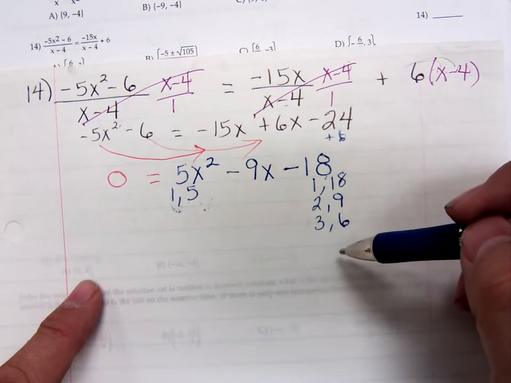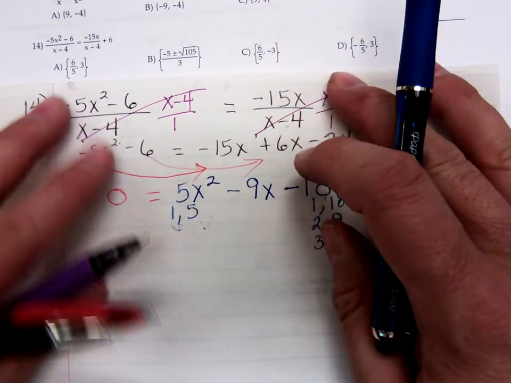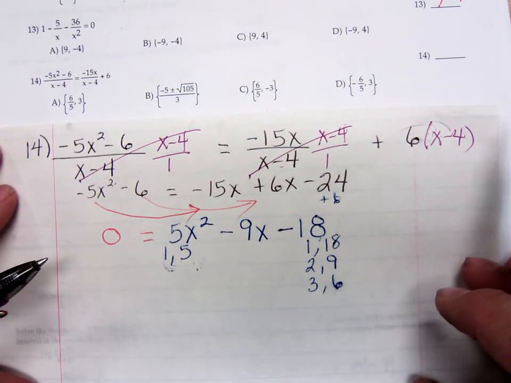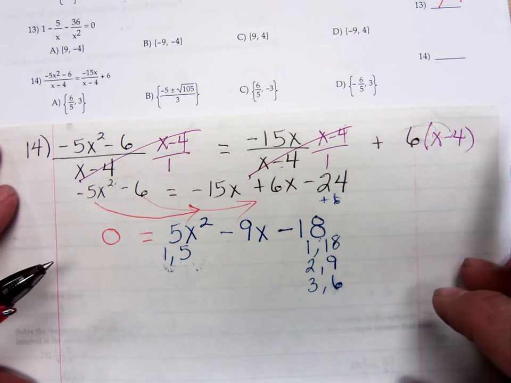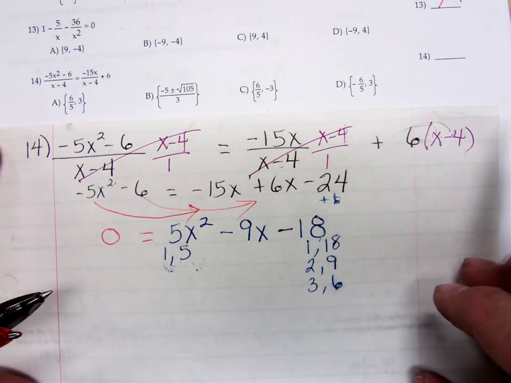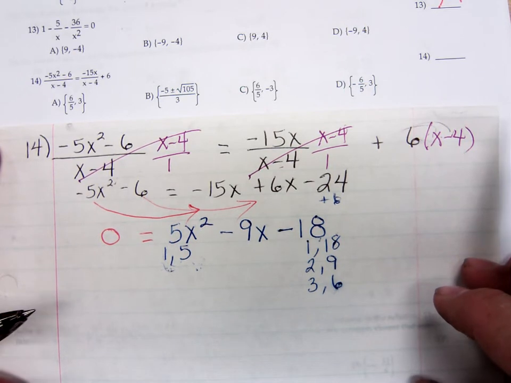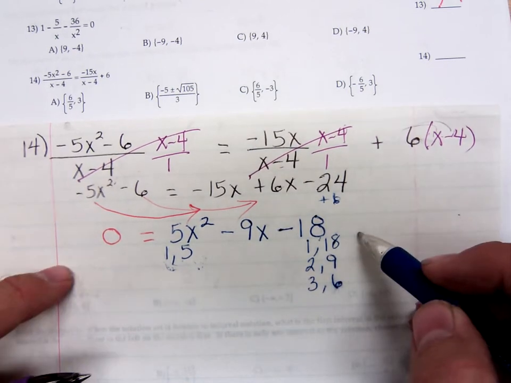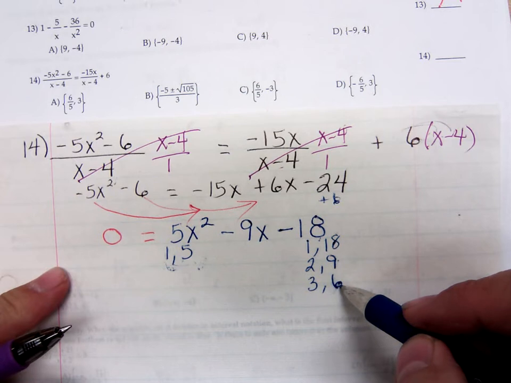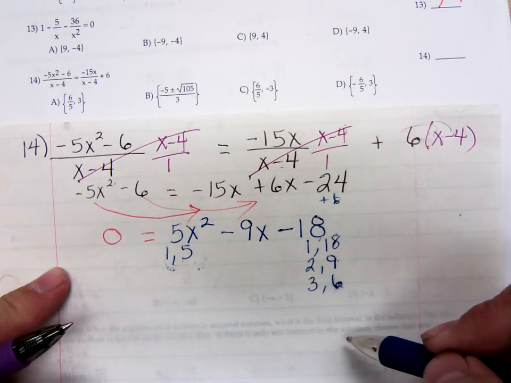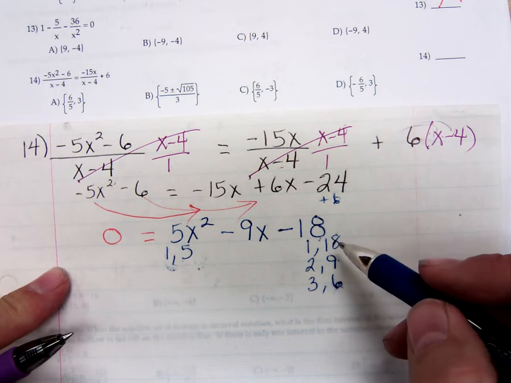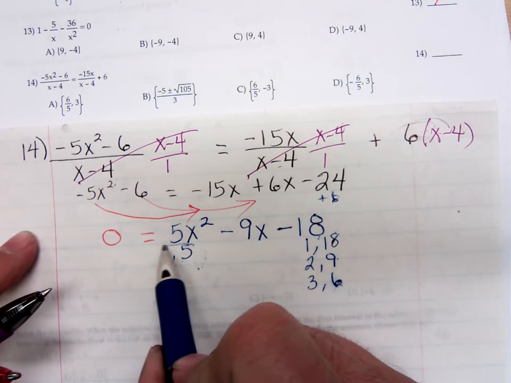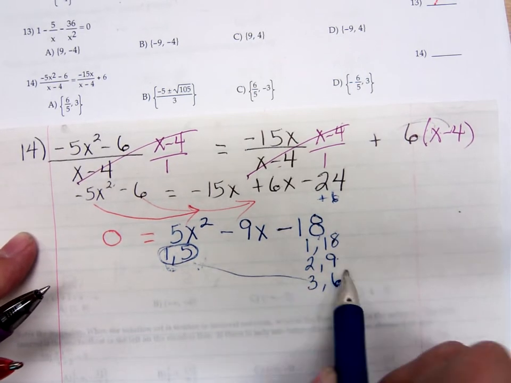Well, why don't we look at the answer choices? We may as well take advantage of the fact that this is a multiple choice test, because, you know, there's that big disadvantage that you have to live with. And what's the disadvantage? Well, right or wrong. So I'm looking at the answers. Do I see 1s and 18s, 2s and 9s, or 3s and 6s? Well, I see 3s and 6s. I don't see any 18s there, or 2s or 9s. So I'm going to try to get this to factor with the 1 and 5 and the 3 and 6.